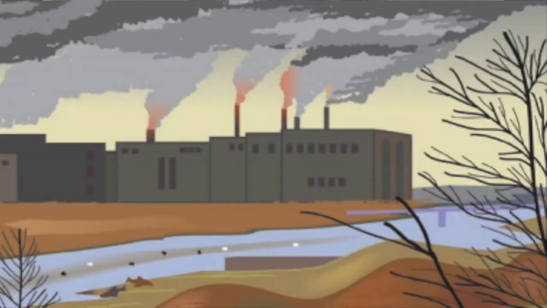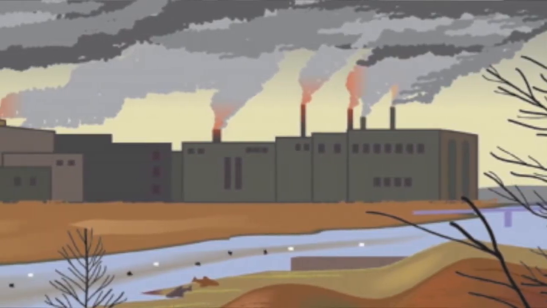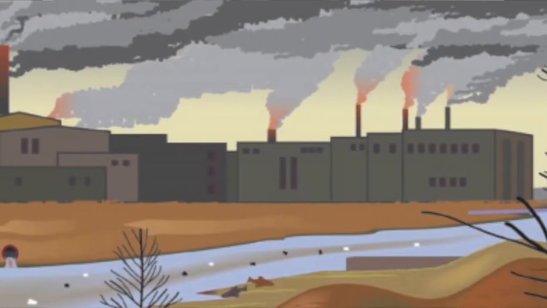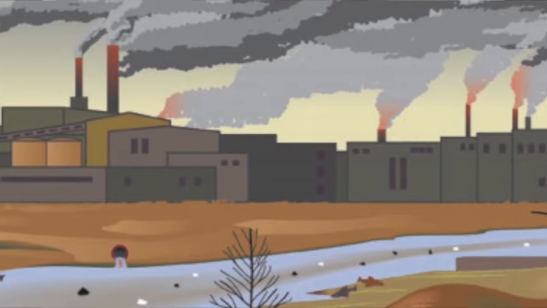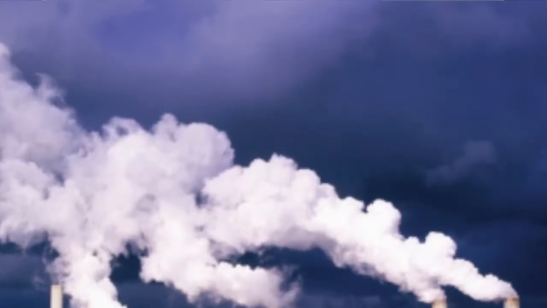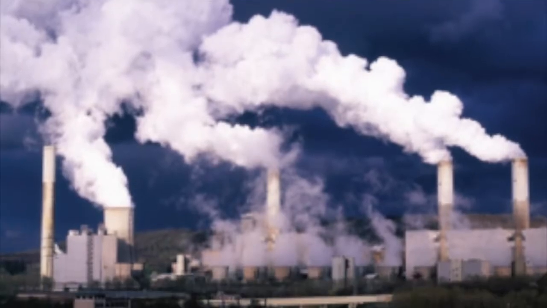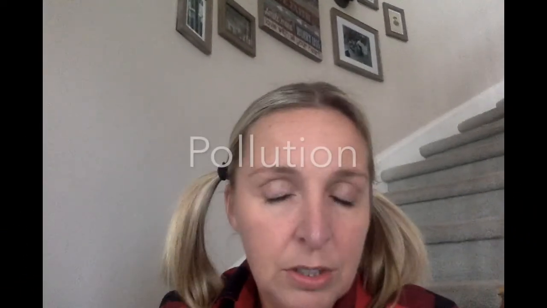Okay, why do you think the air quality is going to get worse? Because chances are you're going to say, okay, big factory, what happens with a big factory? What happens with big factory? Say it out loud. You're right. Yes, you have stuff billowing out of the big smokestacks, right? Okay, what is that stuff? It's not marshmallows. I wish it were marshmallows. It's not marshmallows. No, pollution, that's right.